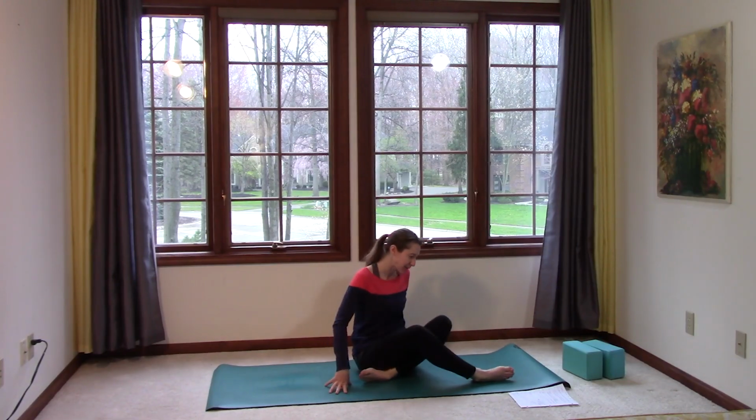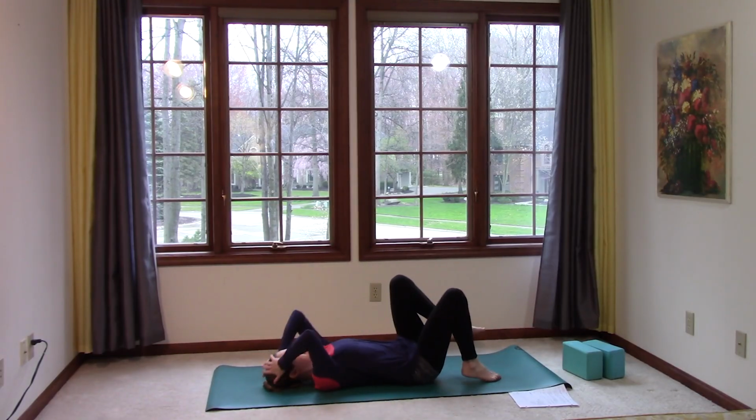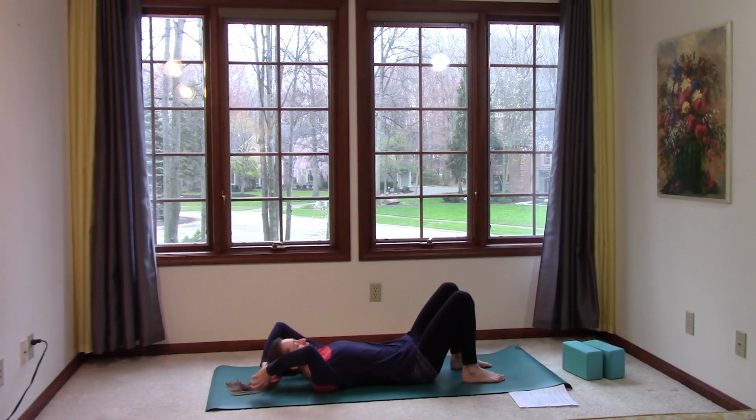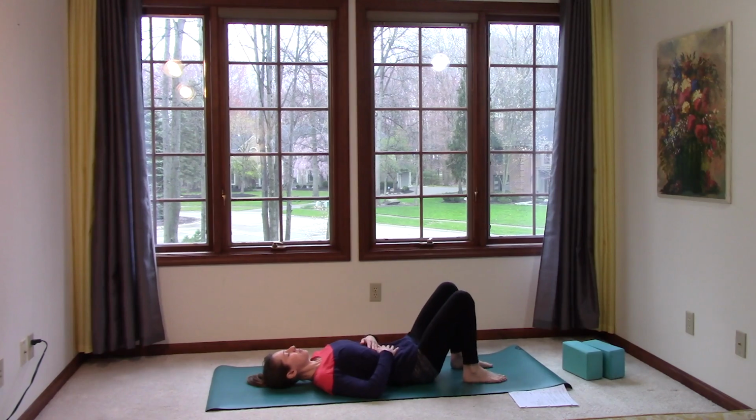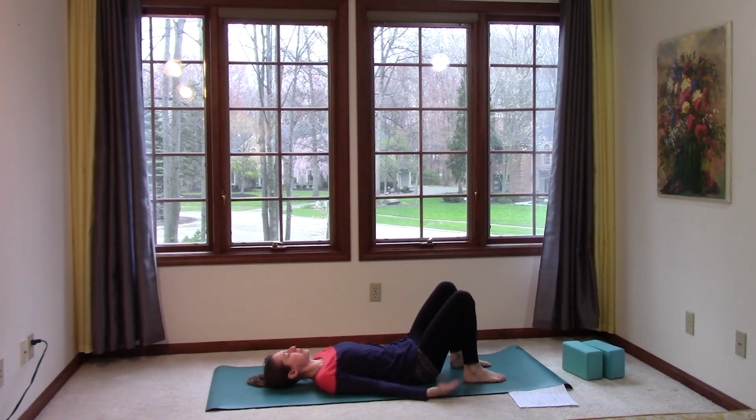So let's go ahead and get started lying on your back, and we are going to start with the navel center as our object of focus. So come down onto your back, and you can let the soles of your feet be on the ground here. You could hug the knees into the chest, whatever helps you settle into your body here for a moment.